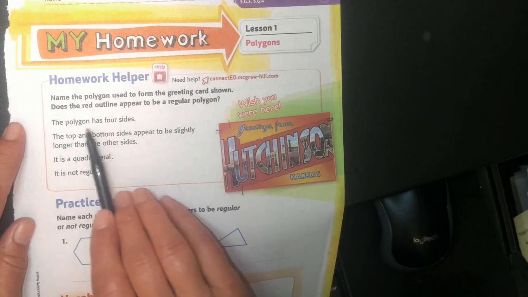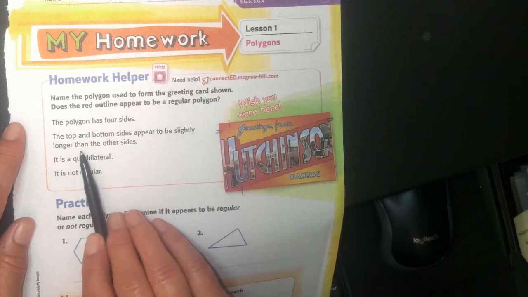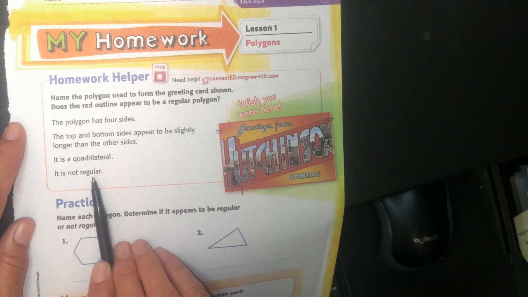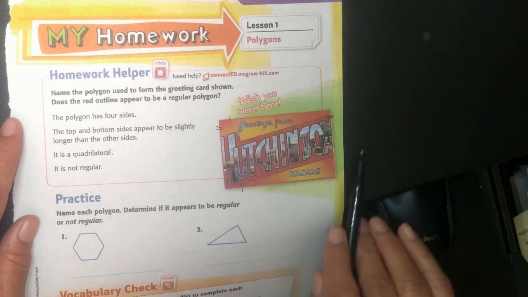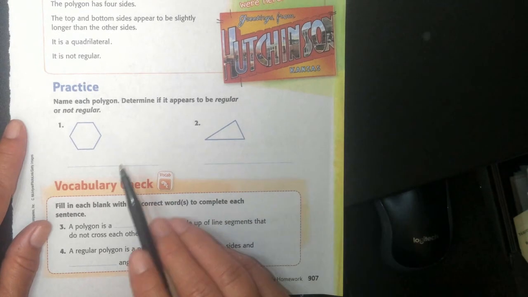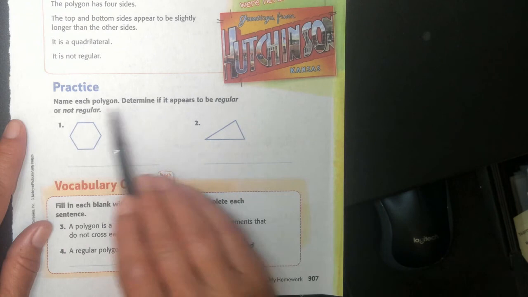The polygon has four sides. The top and bottom sides appear to be slightly longer than the other sides. It is a quadrilateral. It is not regular. All the sides have to be equal for it to be regular. It has to be congruent for it to be regular. Name each polygon. Determine if it appears to be regular or not regular.